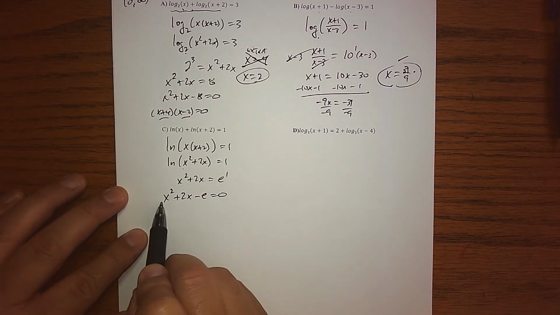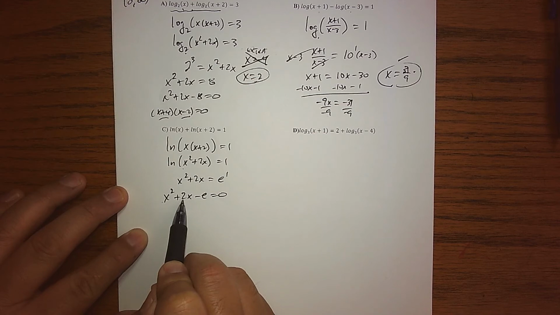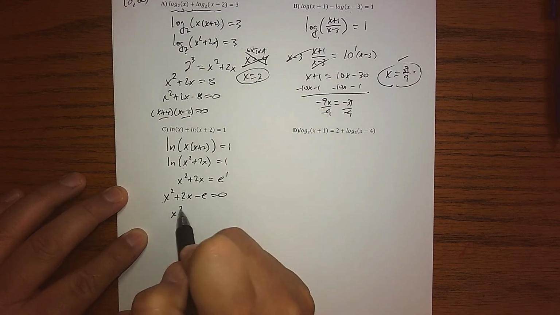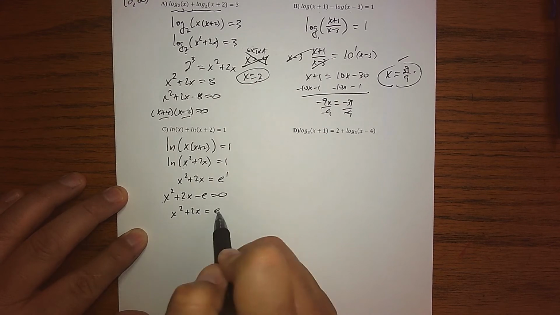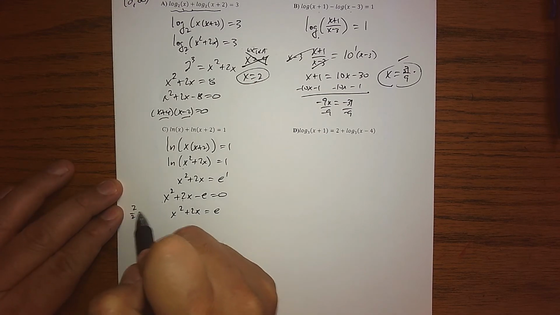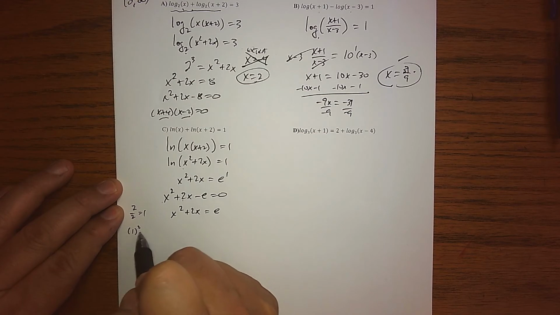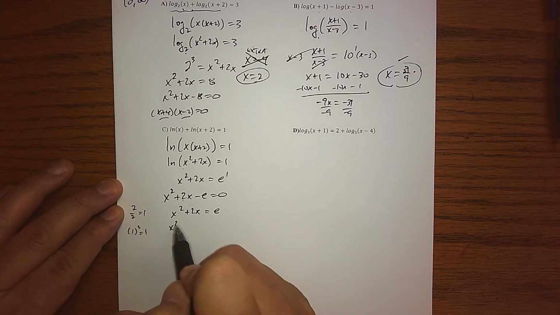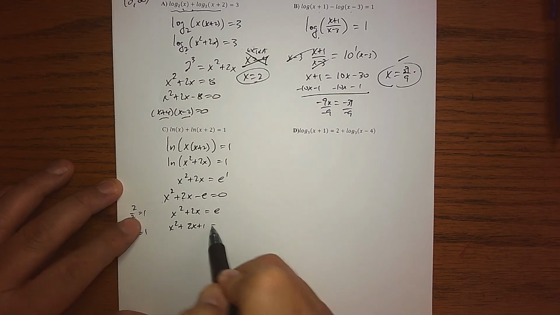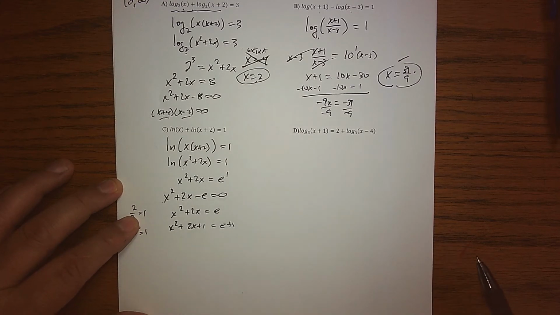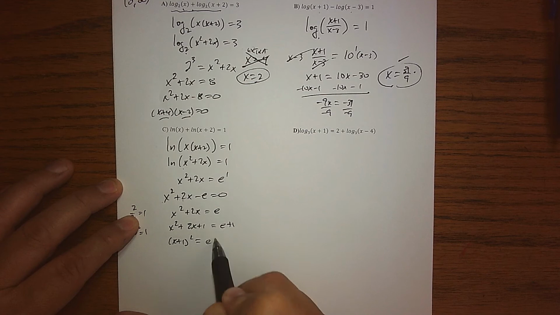Since this is a lead coefficient of 1 and that is a 2, I'm going to go ahead and complete the square on that. So let me move the e back over there. Right, we're going to take 2, take that value and square it. So to complete this square, I need to add 1 to both sides. This is x plus 1 squared.